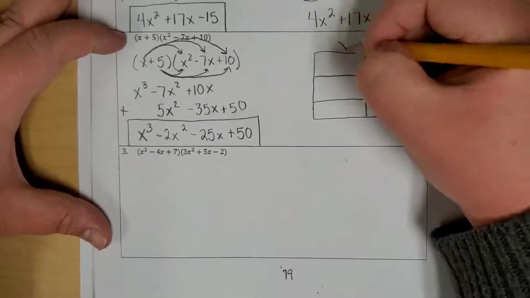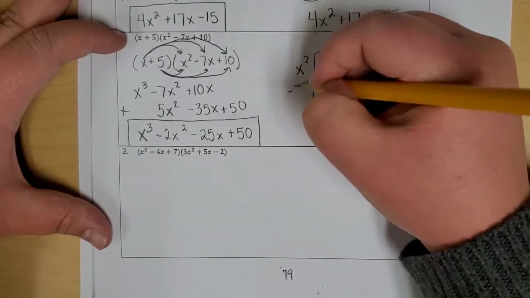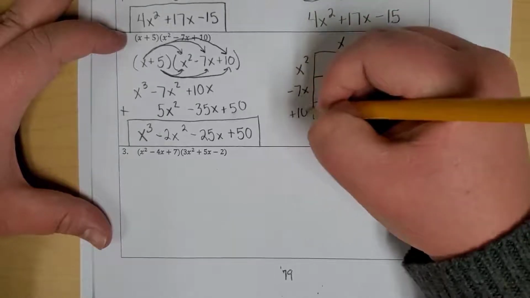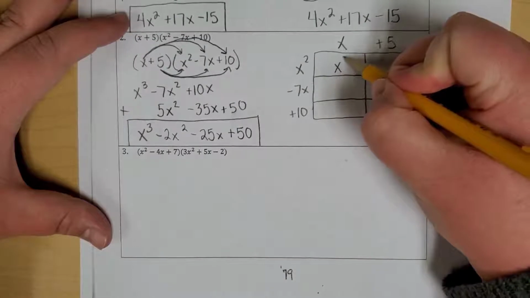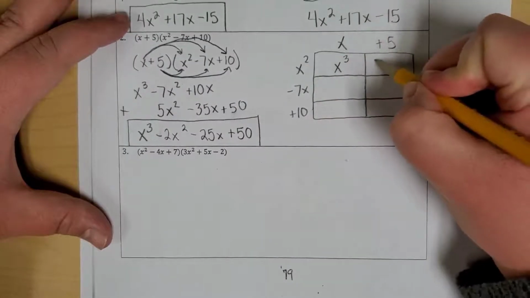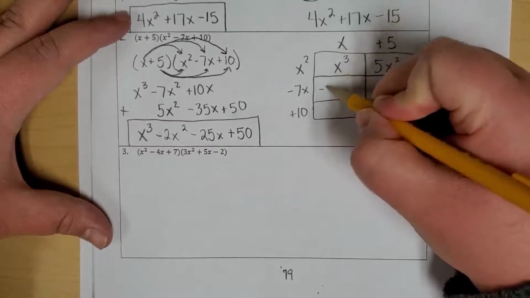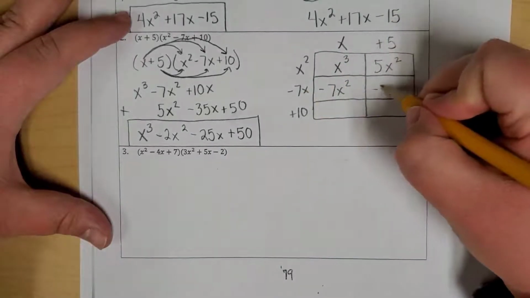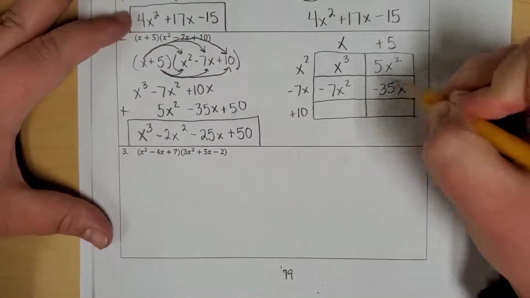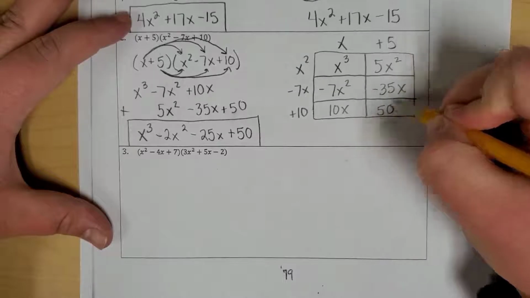Okay, so x plus 5, and then x squared minus 7x plus 10. All right, here we go. x squared times x is x to the third. x squared times 5 is 5x squared. Negative 7x times x is negative 7x squared. Negative 7x times 5 is negative 35x. 10 times x is 10x. 10 times 5 is 50.